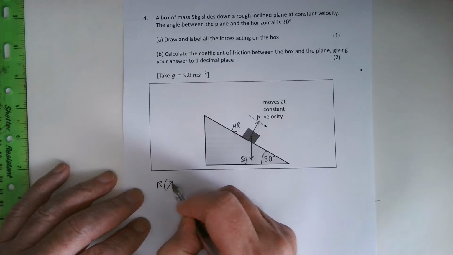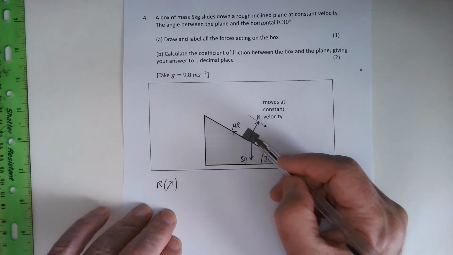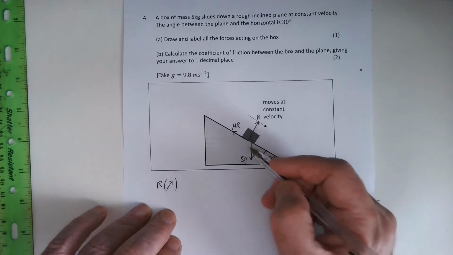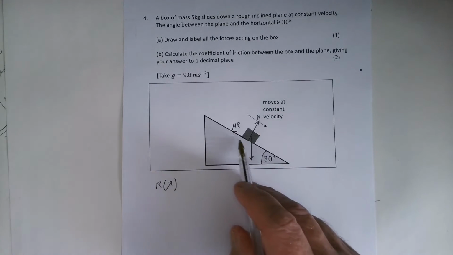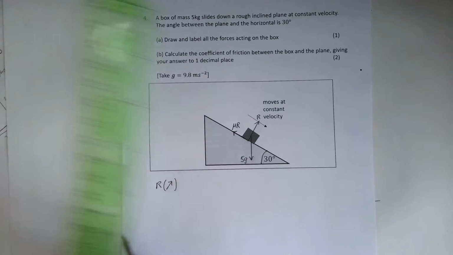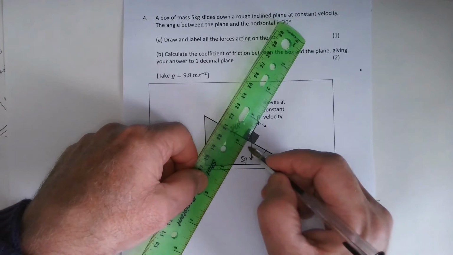We're going to resolve the forces in this direction, and therefore the only force that we need to worry about is the component of the weight acting into the plane.